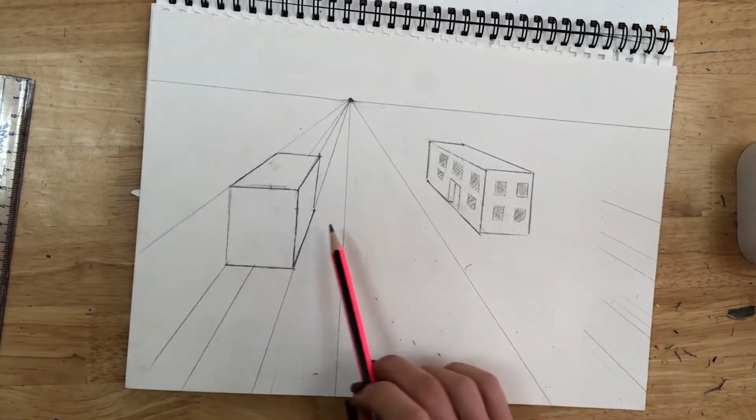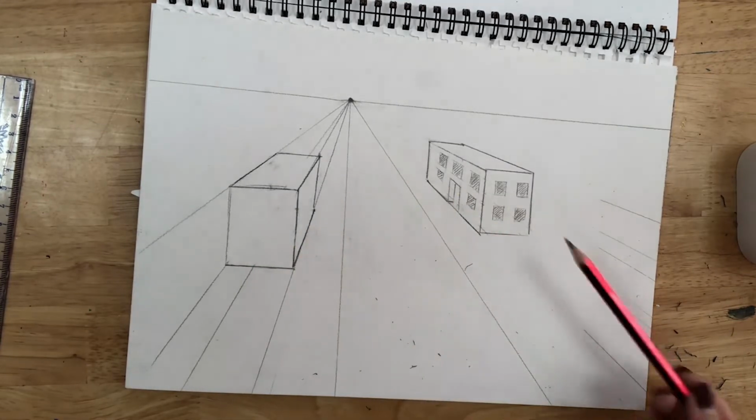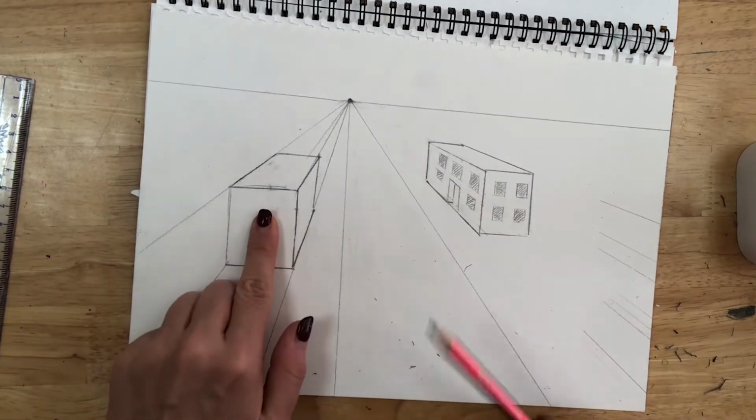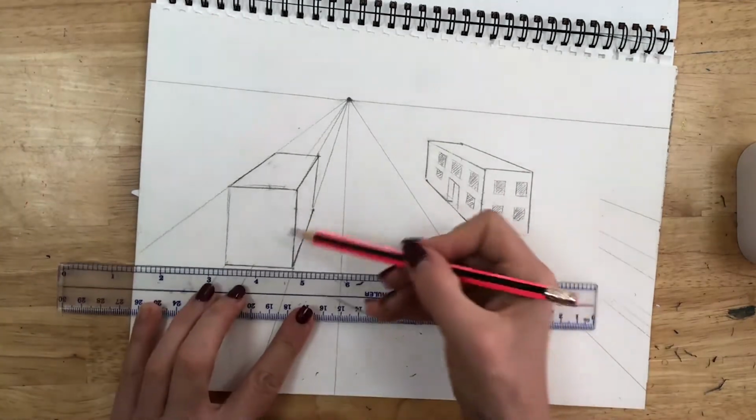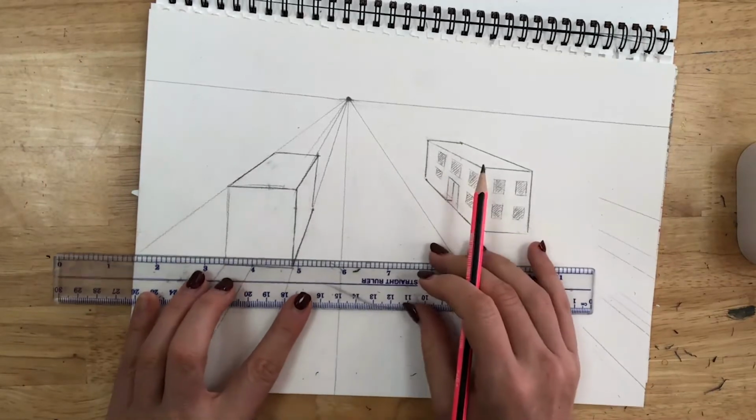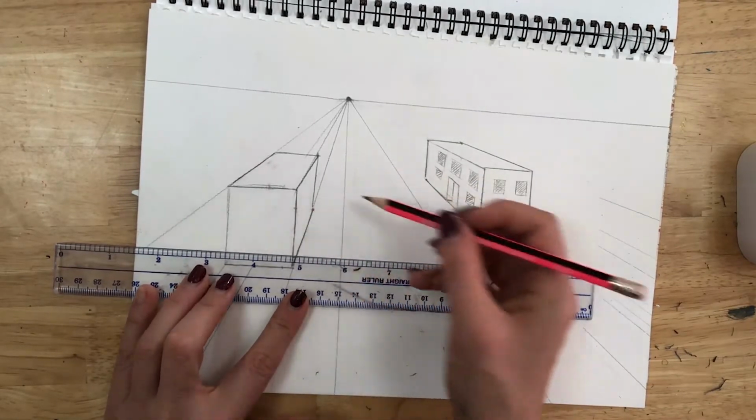Now I can do the same thing that I did before. So remember, the face that is facing me, I will use parallel lines to the top and the bottom to mark where my windows are going to be.